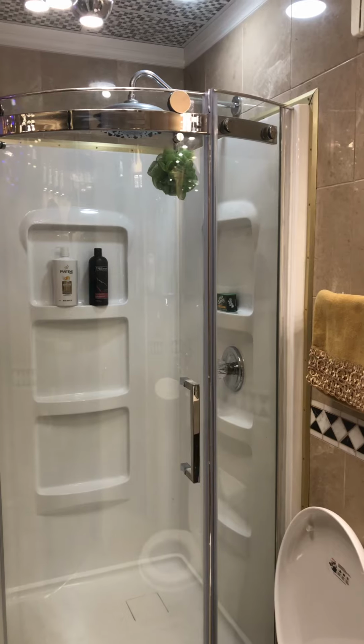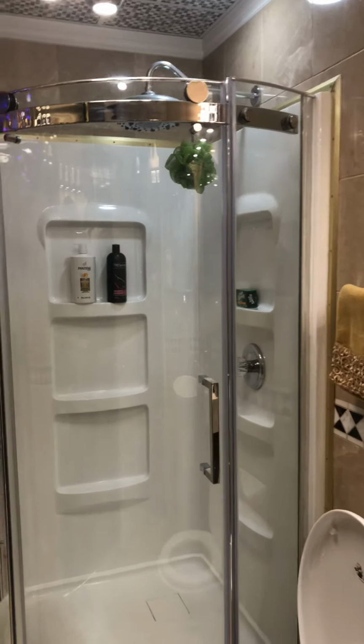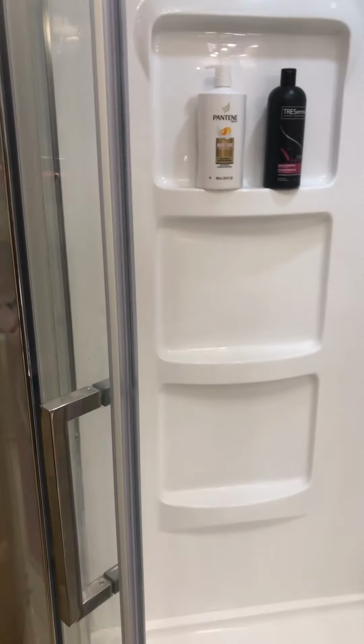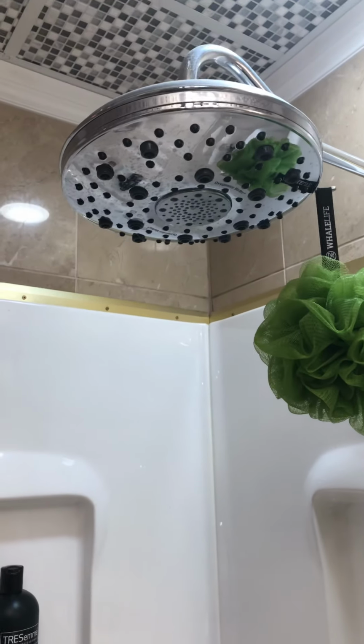Installed corner round standing shower with a sliding door. There's a floor drain cover. This is the rain shower head.